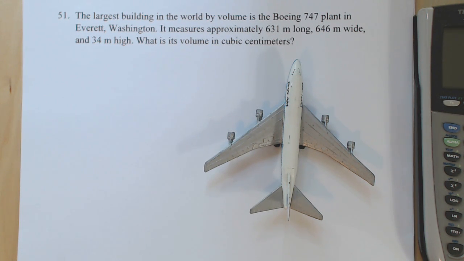The largest building in the world, by volume, is the Boeing 747 plant in Everett, Washington. This building measures approximately 631 meters long, 646 meters wide, and 34 meters high. What is its volume in cubic centimeters?